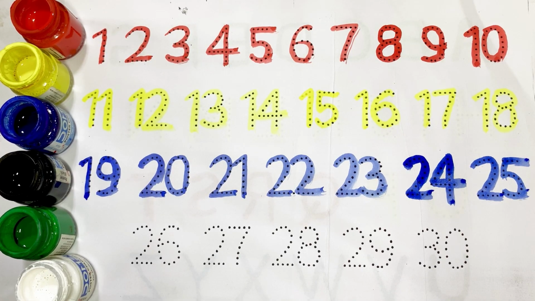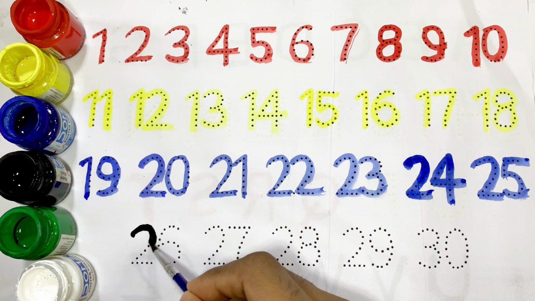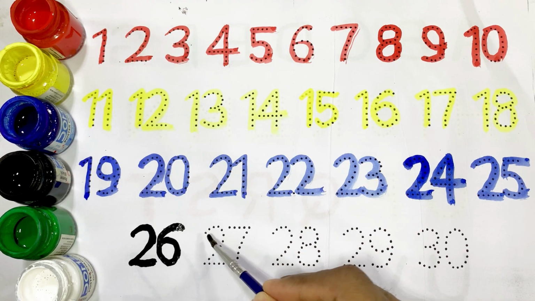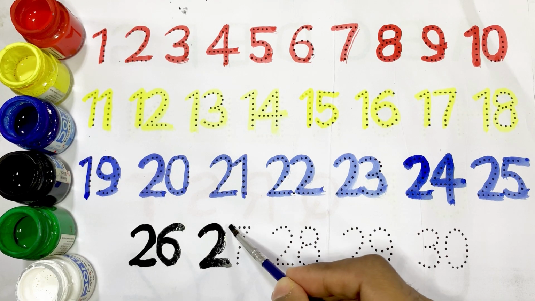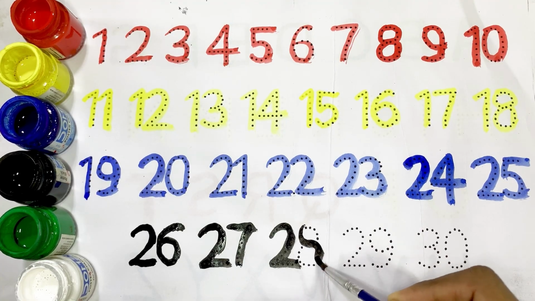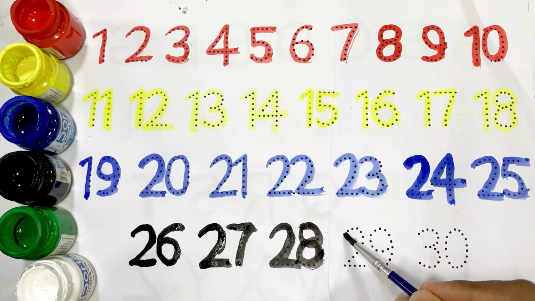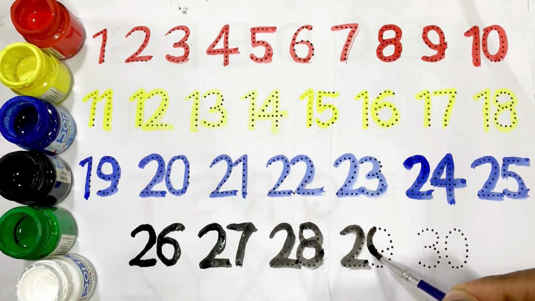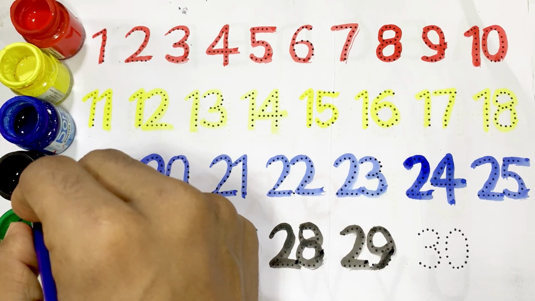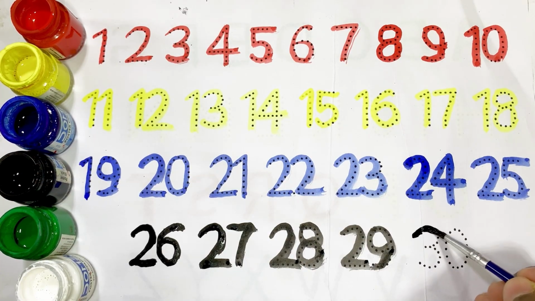Now the number 26, and use black color. This is 27. This is 28. This is 29. This is 30.